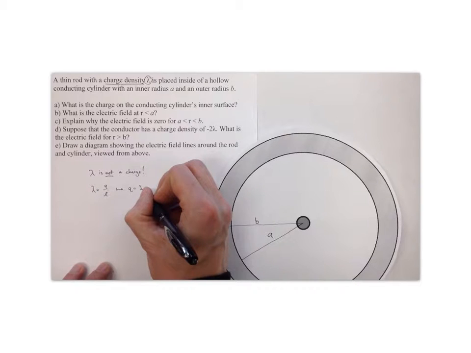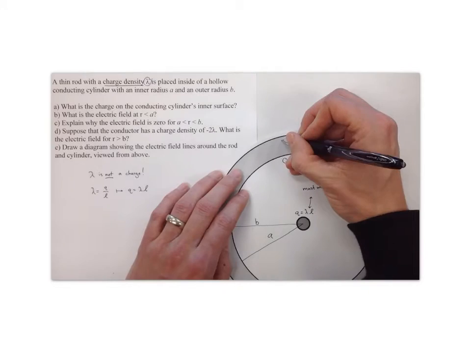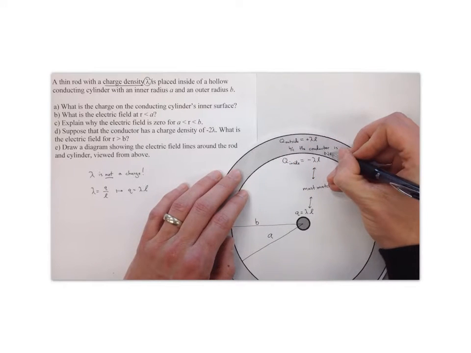It says you've got a thin rod with a charge density of lambda, placed inside of a hollow conducting cylinder, and then there are its inner and outer radii. For the first part, we're finding the charge on the conducting cylinder's inner surface. Please remember, lambda is not a charge. That's a charge density. Anytime you want to express a charge, that's a Q, and you have to calculate it based on what the charge density is. In the case of lambda, that's very straightforward. If I gave you a sigma, that might be a little more involved. Now I wrote a lie there at the top, which I'll eventually acknowledge.